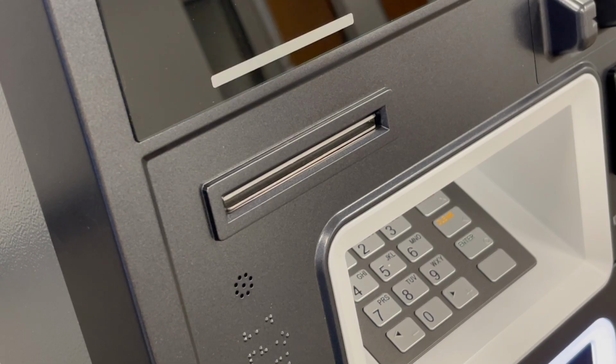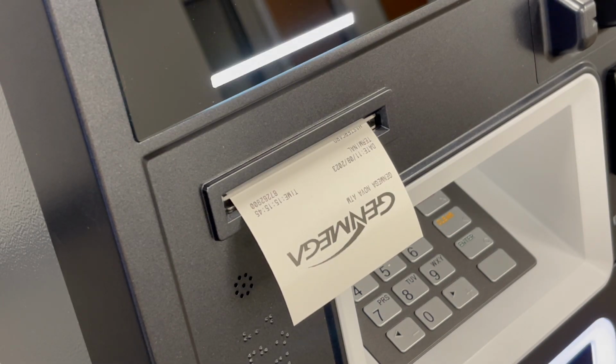In this video, we're going to go over the various options you can set regarding customer transaction receipts. Specifically, how you can control whether or not a customer receives a printed receipt, a displayed receipt, or no receipt.